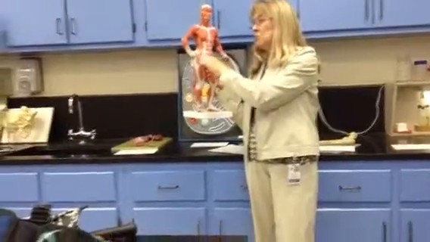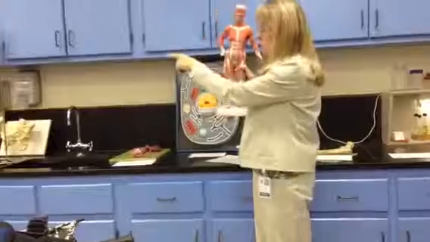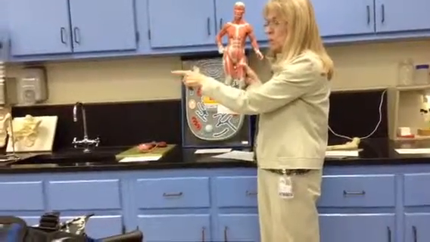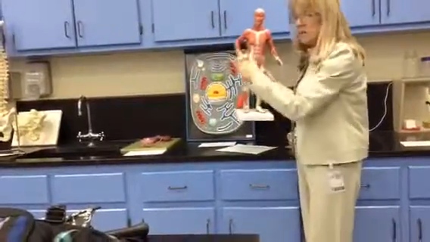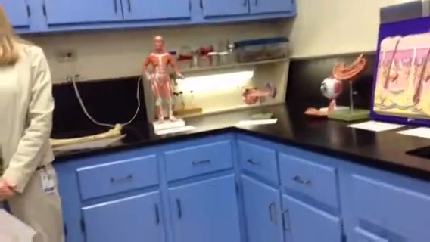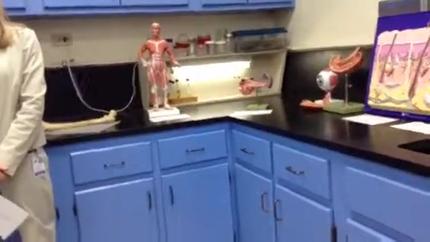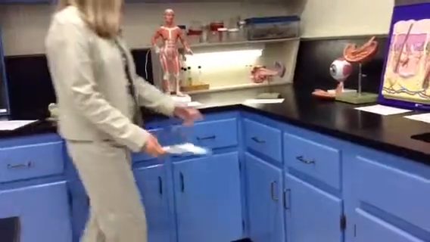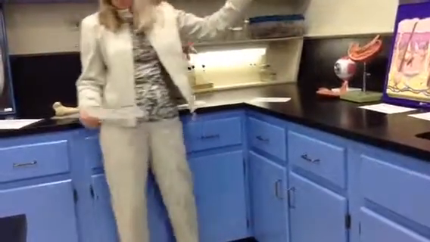Tendons attach muscles to bone. Ligaments attach bone to bone. But they're made of the same material. Ligaments are bone to bone, and tendons are muscle to bone. Okay, what is this a model of?